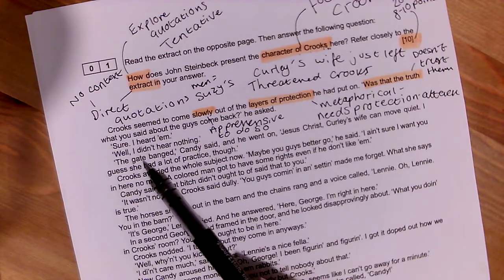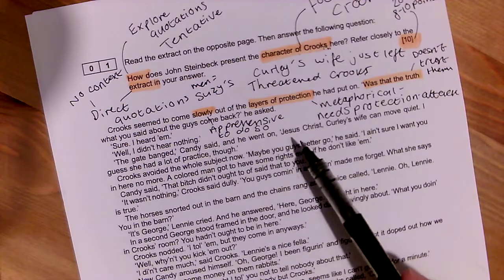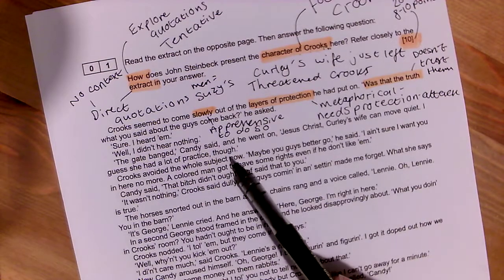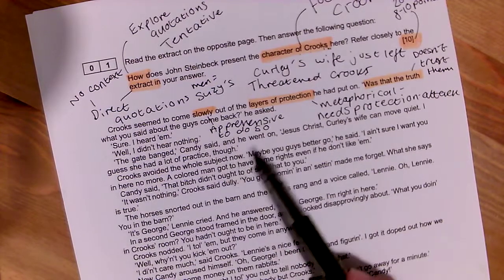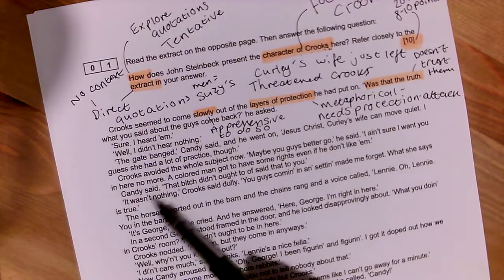"Sure, I heard him." "Well, I didn't hear nothing." "The gate banged," Candy said, and he went on. "Jesus Christ, Curly's wife can move quiet. I guess she's had a lot of practice though." Right, so there, if the question was asking us about Curly's wife or Candy, we've got lots to say there, but because Crooks is our focus, we're not going to.